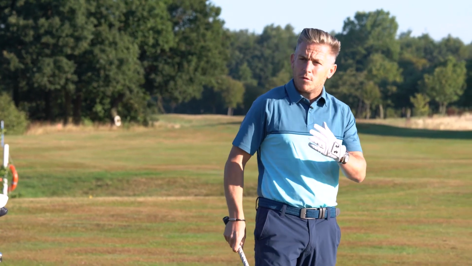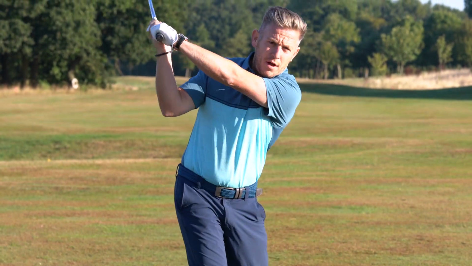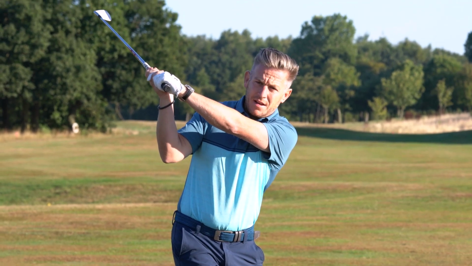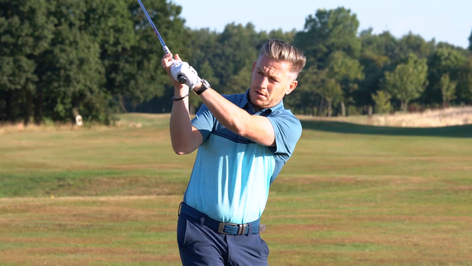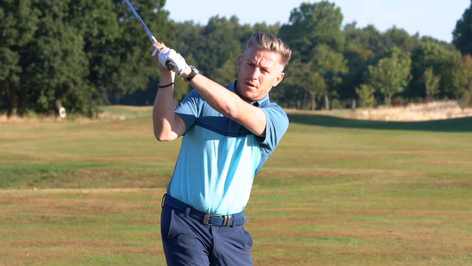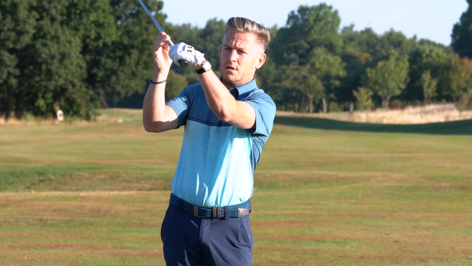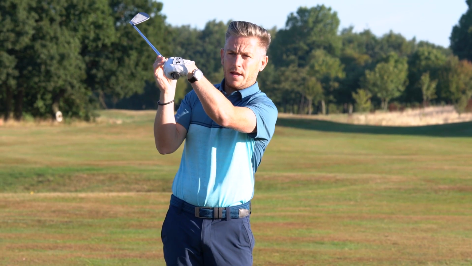What we're wanting to see is, when we're getting that club to the top, we know from 3D that all the players get this left wrist going, whether it's cupped, flat or bowed at the top, it increases its angle in this direction, where it's bowing, okay?